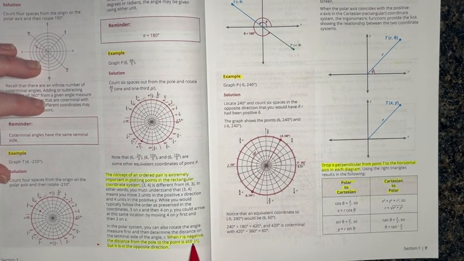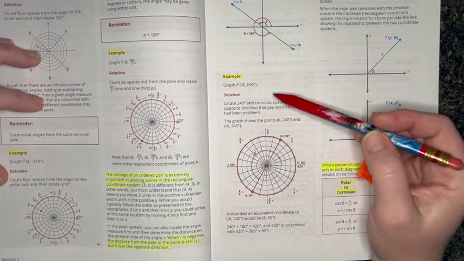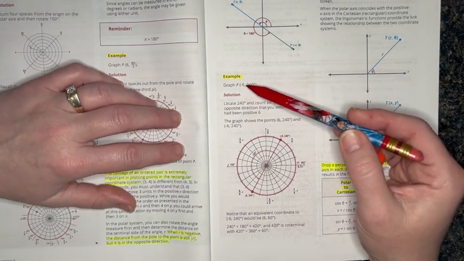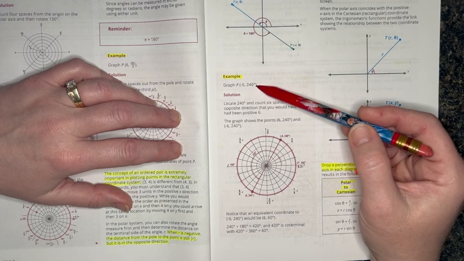When r is negative, now we're talking about r being our distance from the pole. When it's negative, the distance from the pole to the point is still the absolute value of r, but in the opposite direction. So looking at this example, graphing the point P at (−6, 240°).